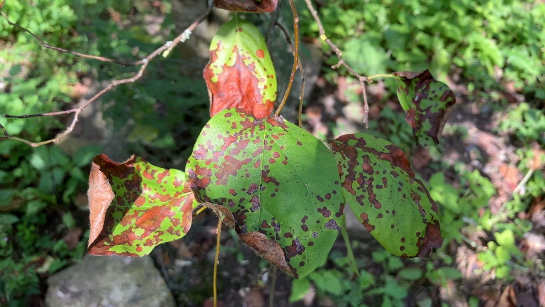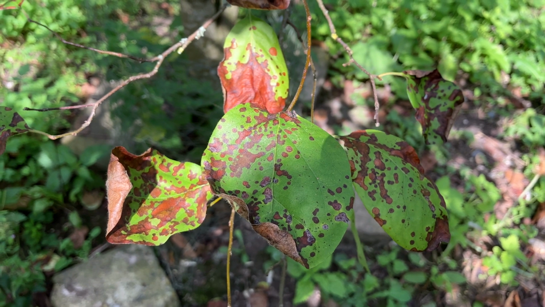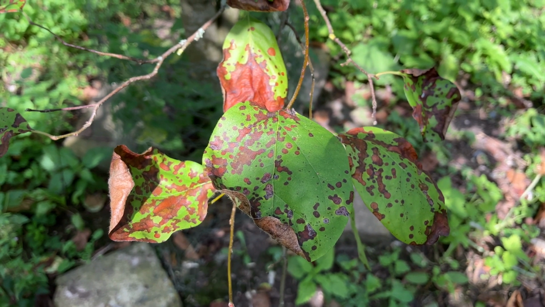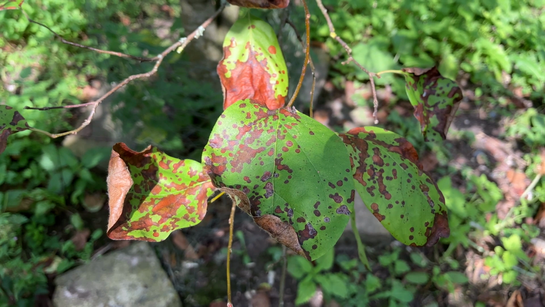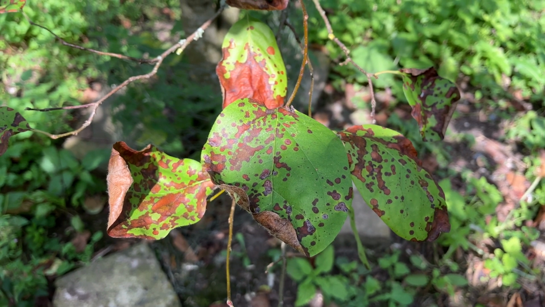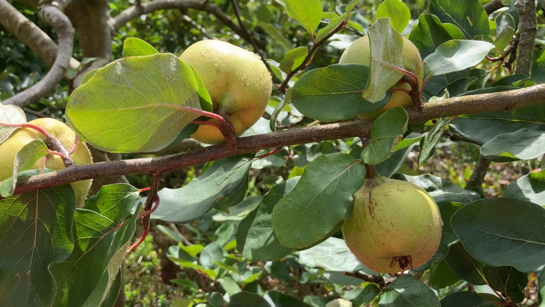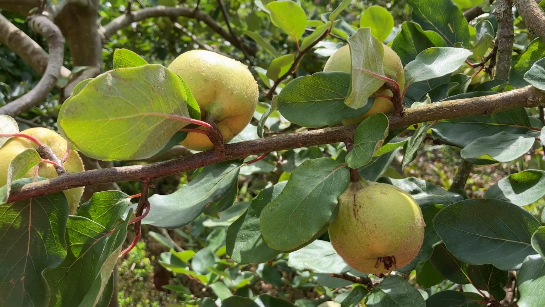I hope you can now confidently diagnose the brown spots on the leaves of your quince tree, and you don't feel so concerned. I also hope that you now feel optimistic that your quince trees will be able to provide fruit for yummy desserts for many years to come.